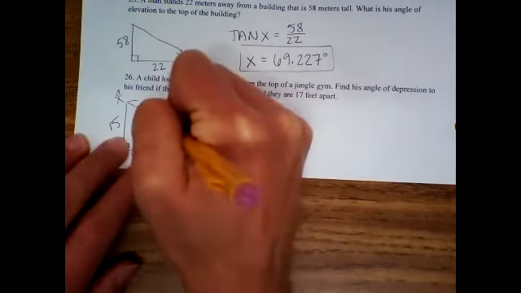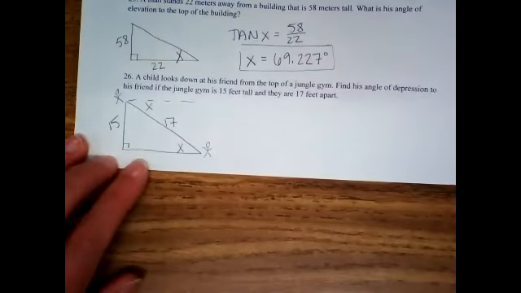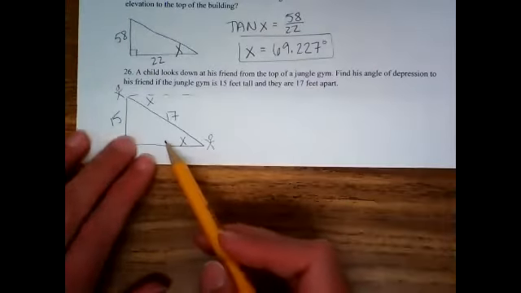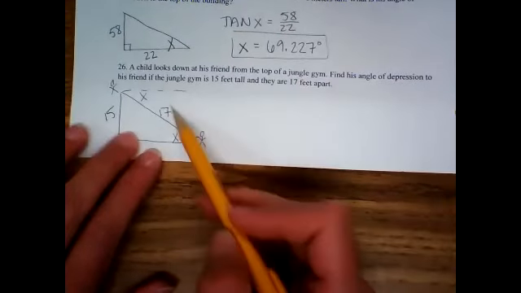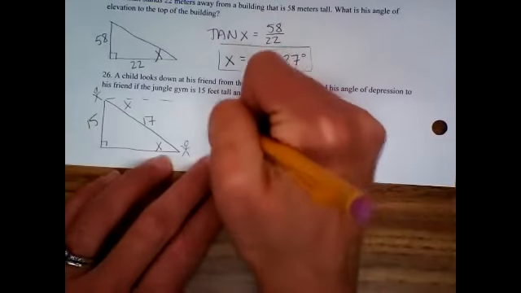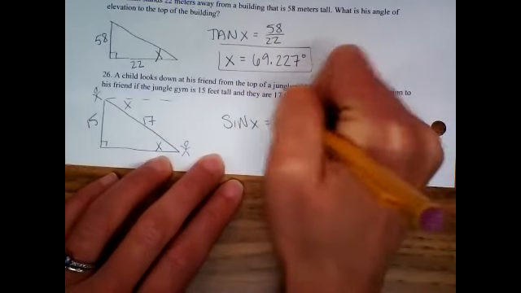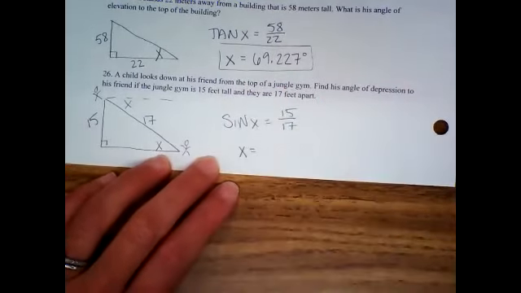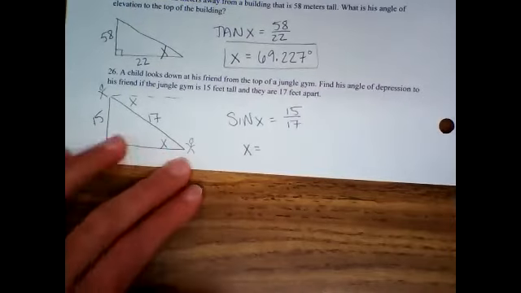They're 17 feet apart. I wanted to do one of each, like the earlier ones were cosine and tangent, so this one's going to be sine. I had to get the hypotenuse in there somehow. So sine of X equals 15 over 17. And then we're going to type it using sine inverse.